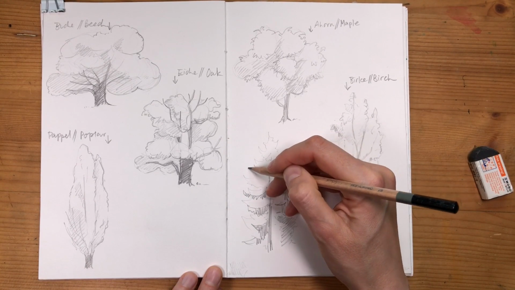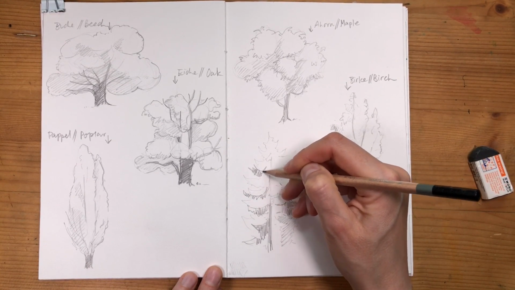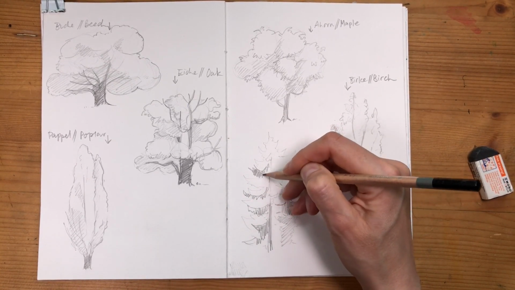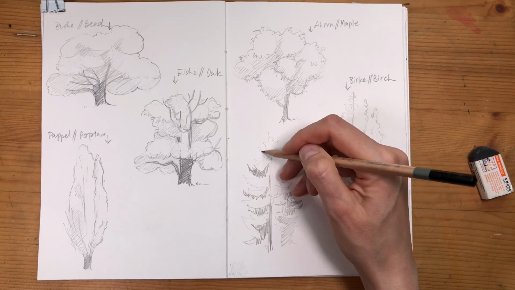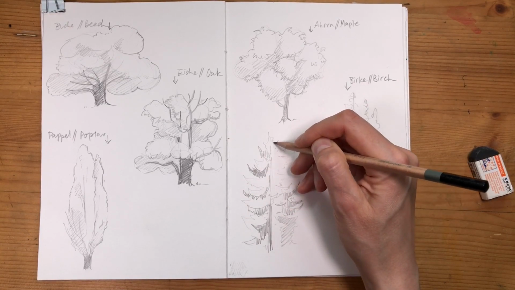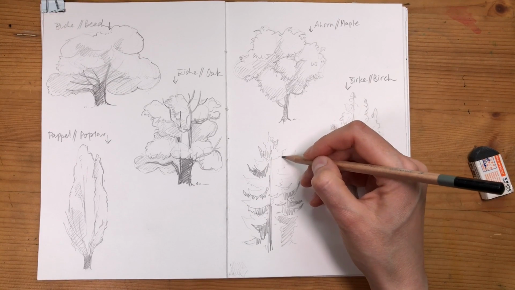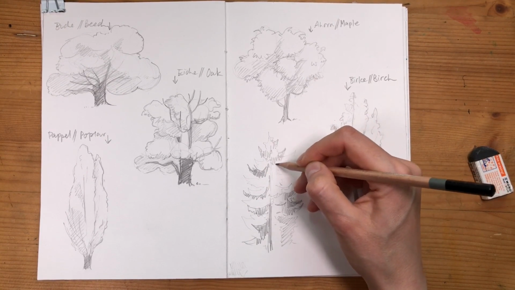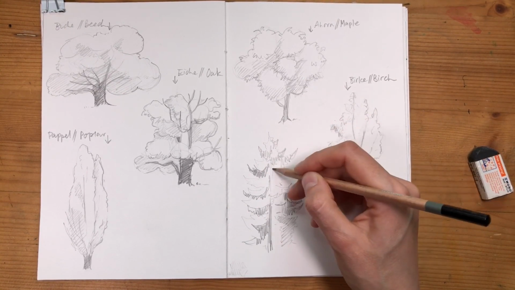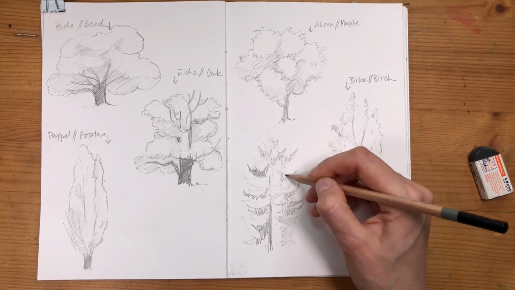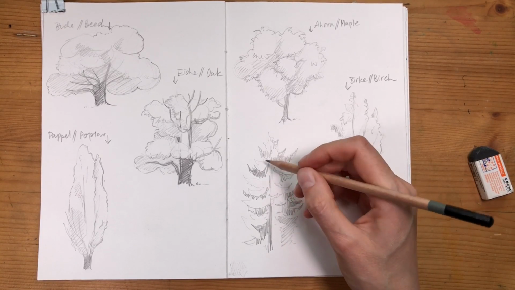I can do that by foreshortening the branches and also showing shadows, showing which of them are in the background and maybe more in the shadow, and which of them point more to the foreground and get more light.